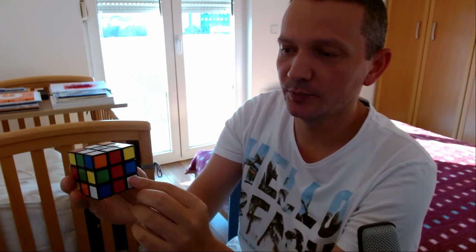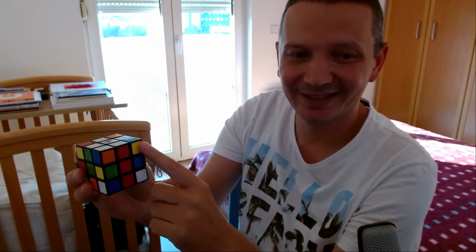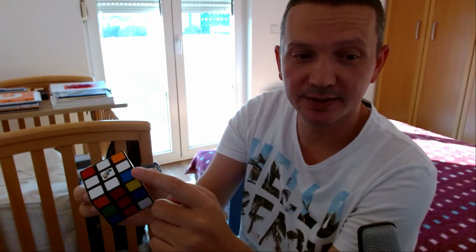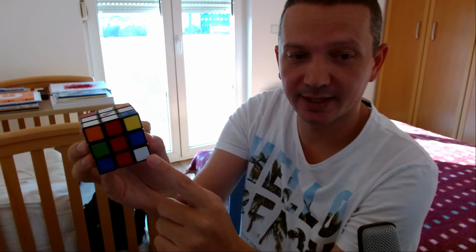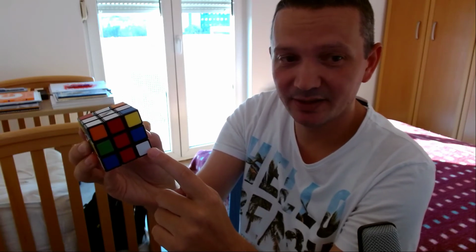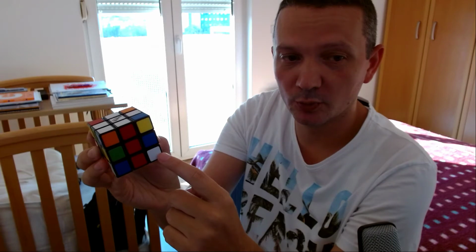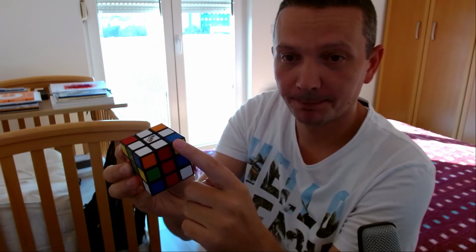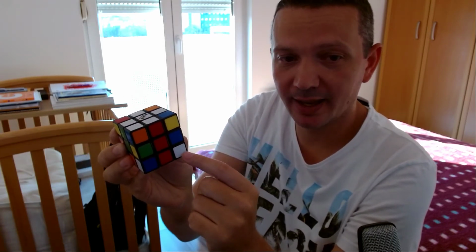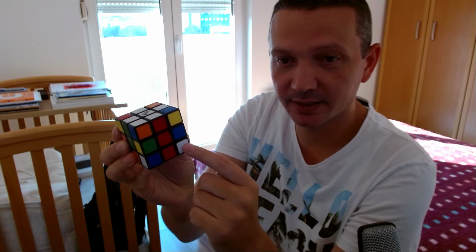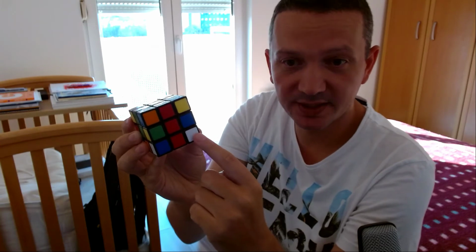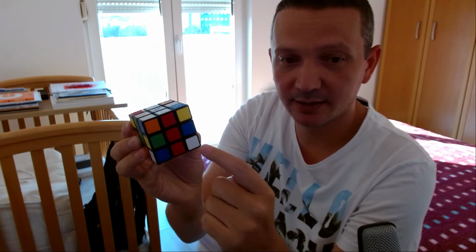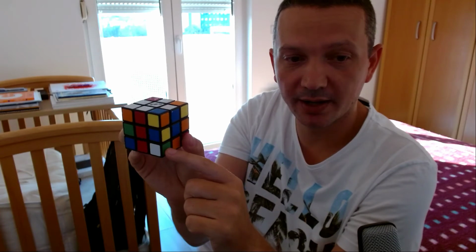So I shall show you an algorithm for when the white is on the other side. You see, here is the white side, and if you have white on the other side like this, then it is easiest to move them up. I shall show you only an algorithm for this case, when white is on the opposite side of the cube, facing left or right, not down.